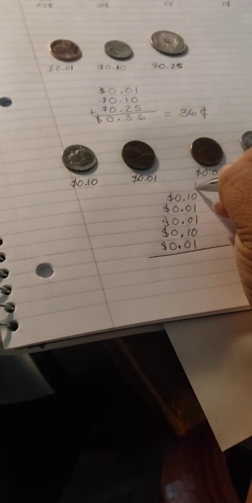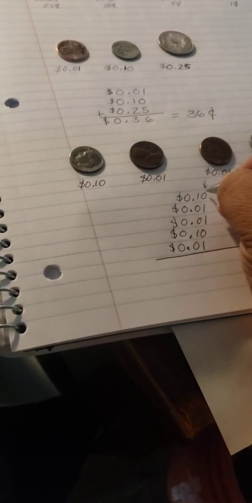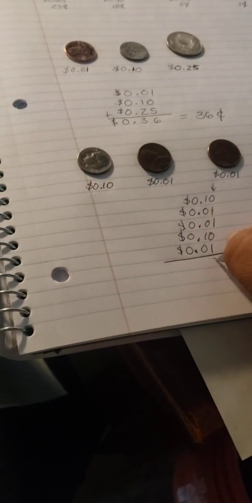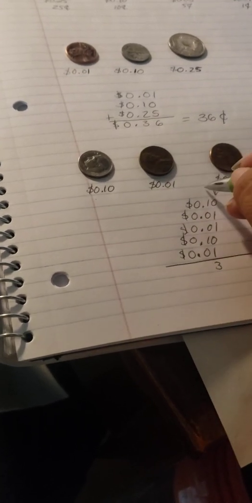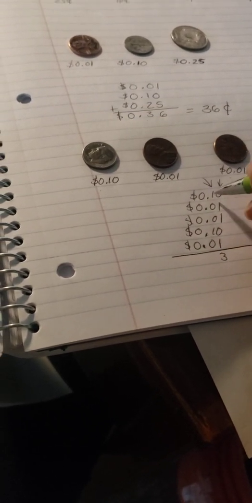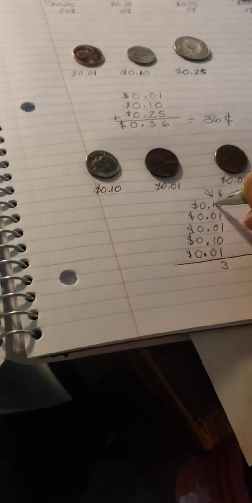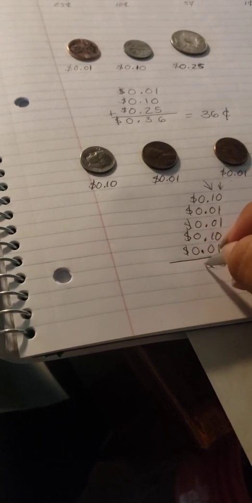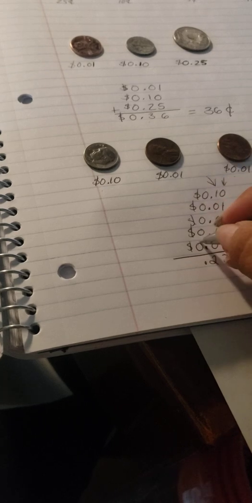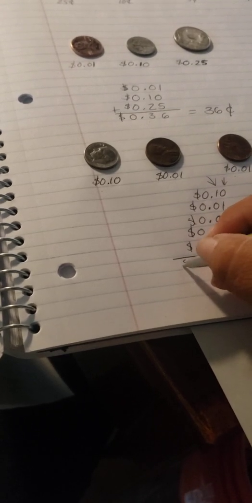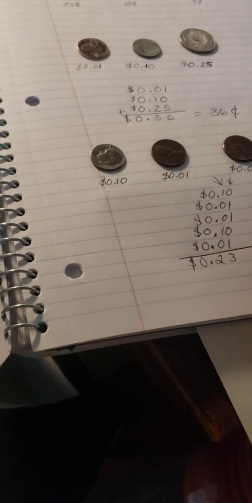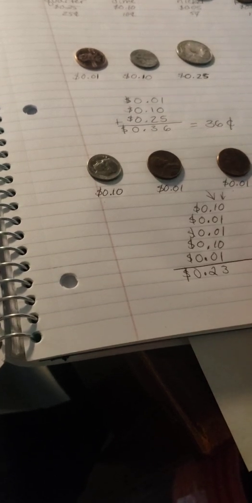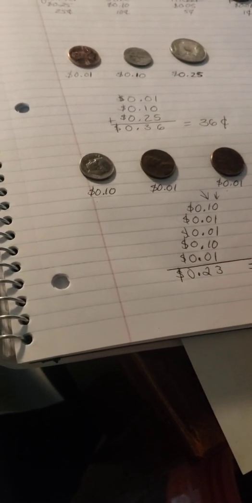So looking at the first column, that's our hundredth place. I have 1, 2, 3. 3/100ths. And then now looking at our tenths column, I have 1, 2. And then the decimal, and I have $0 because it's all change. So I have 23/100ths of a dollar, which equals 23 cents.